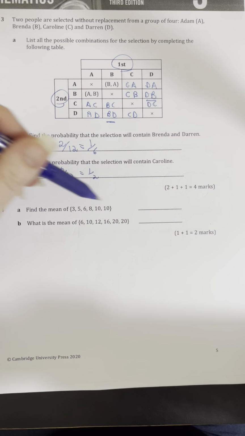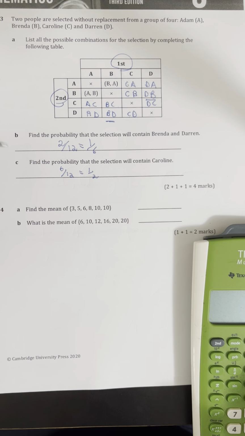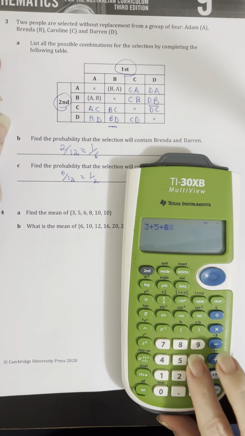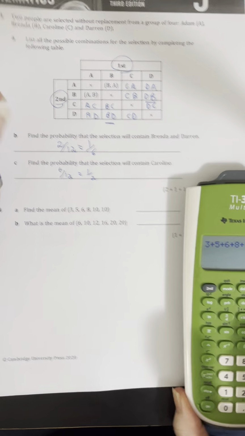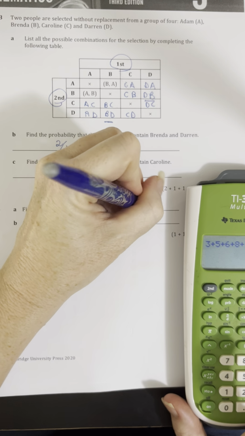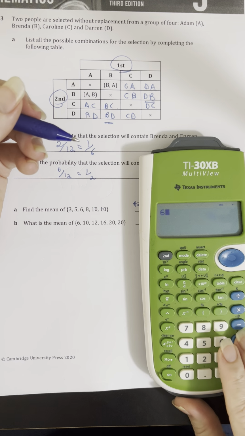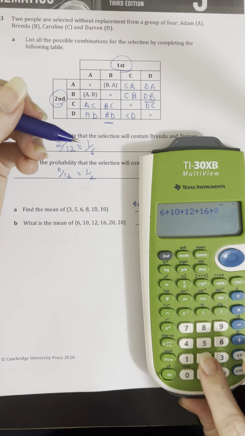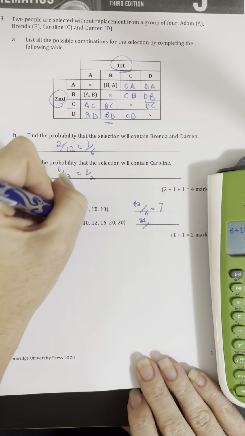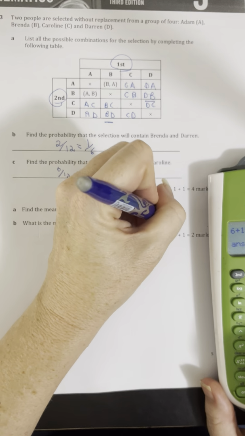Then we've got find the mean of these numbers. So we're going to add them up and divide by how many there are. So we've got 3 plus 5 plus 6 plus 8 plus 10 plus 10 is 42 out of, and we've got 1, 2, 3, 4, 5, 6 equals 7. Then here we've got 6 plus 10 plus 12 plus 16 plus 20 plus 20. So we get 84 divided by 1, 2, 3, 4, 5, 6 is 14.